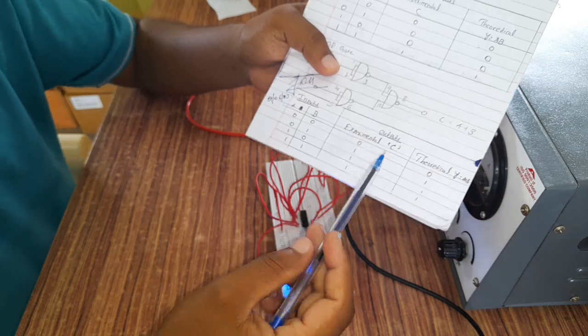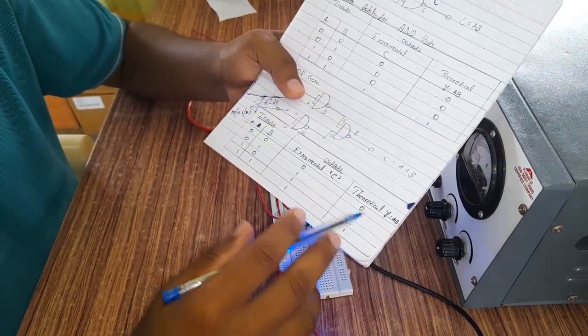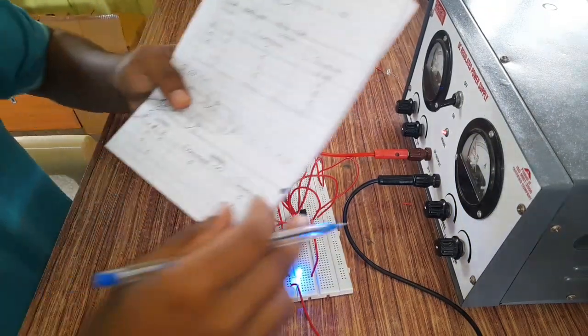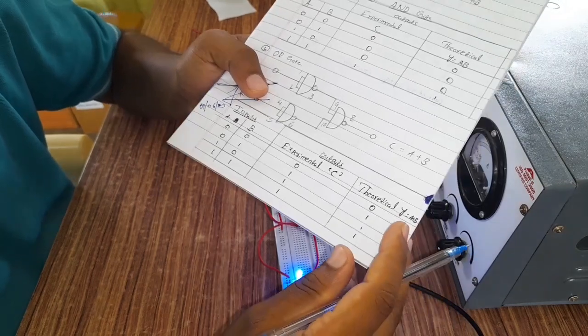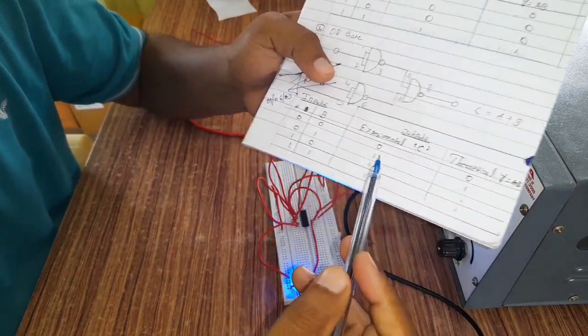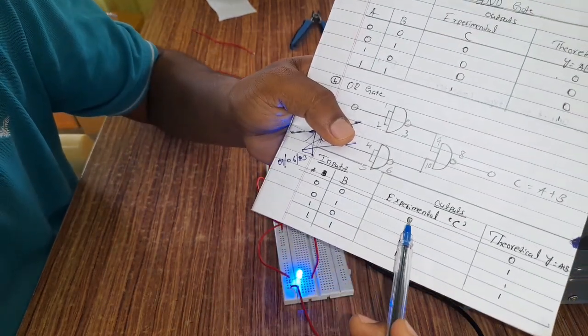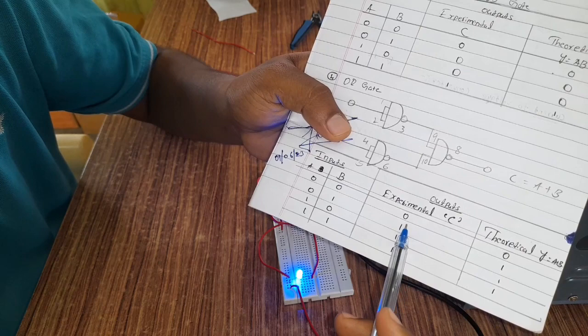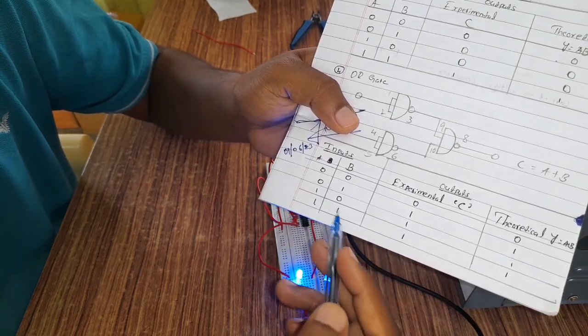The reading is done on the experimental values. Next we move on to the theoretical values. We compare the experimental and theoretical values. Here the inputs are 0 0, the experimental reading is 0, the answer is 0. 0 1 is 1, 1 0 is 1, 1 1 is 1.